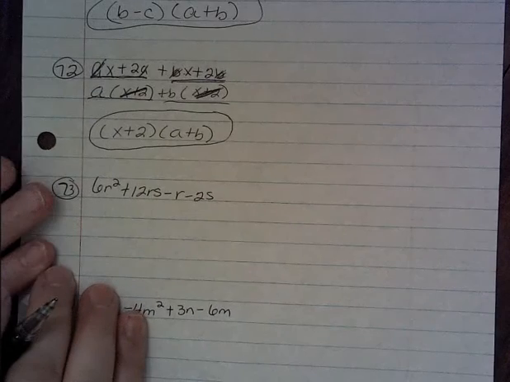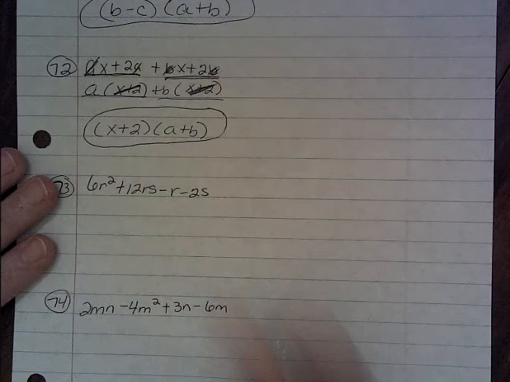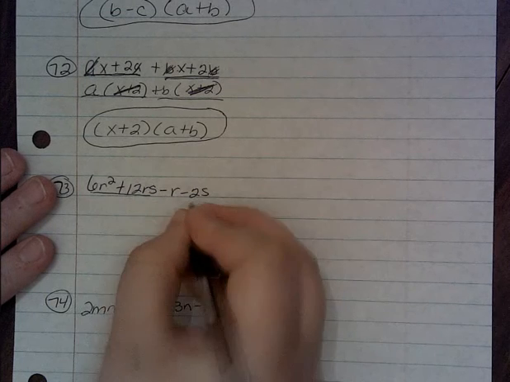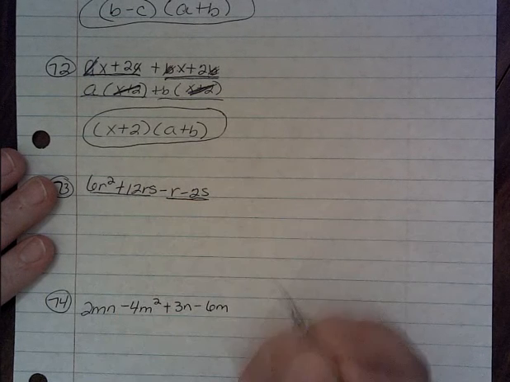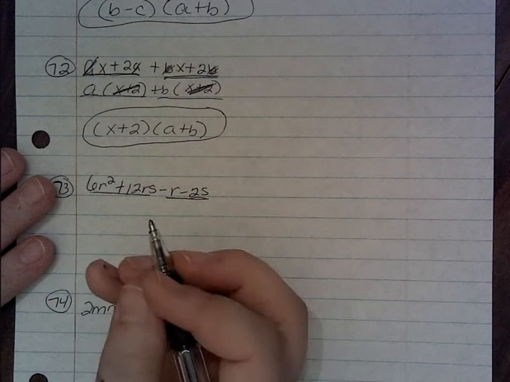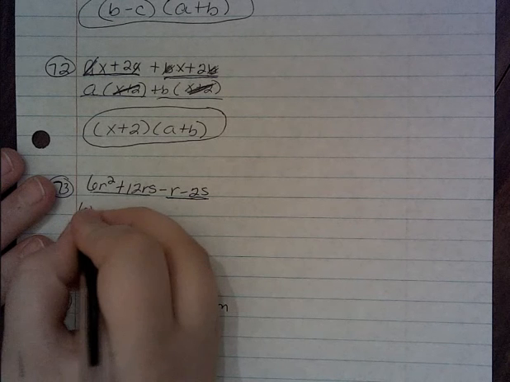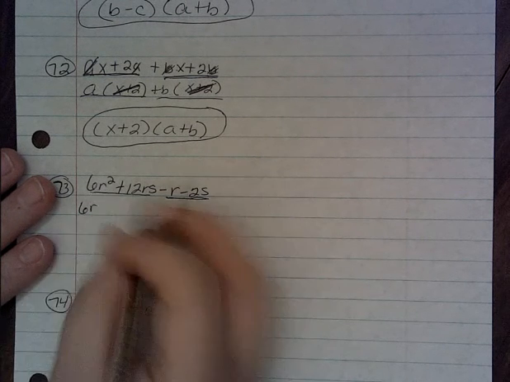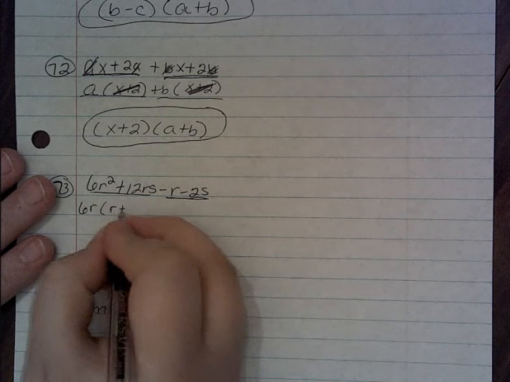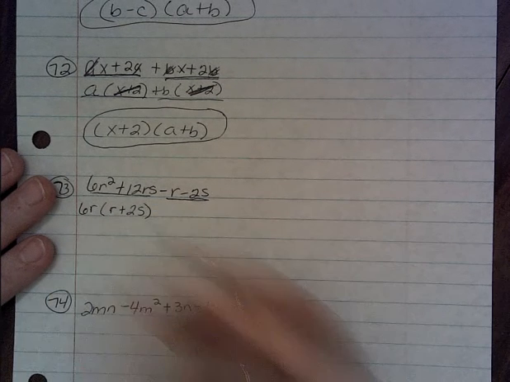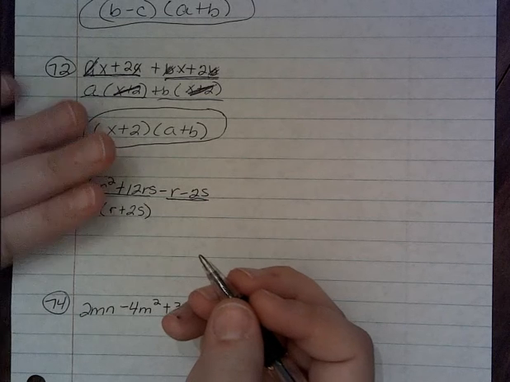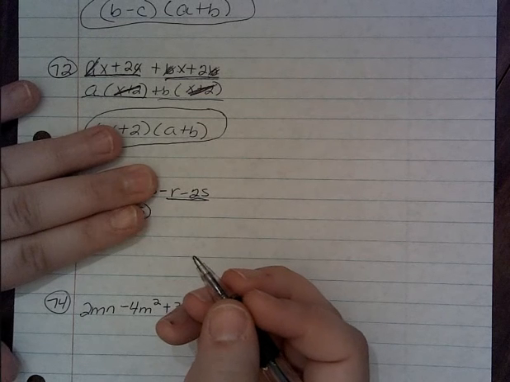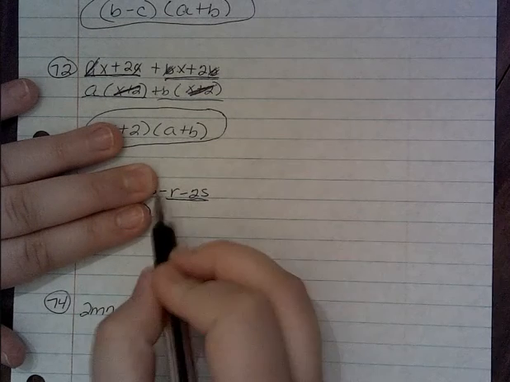73 is tricky. On 73, it's still done the same exact way. So on this first part, we can take out a 6r. Can't take out an s because this doesn't have an s in it. So I'm left with r plus 2s. And now here, we have to act as if this is all that I can see.